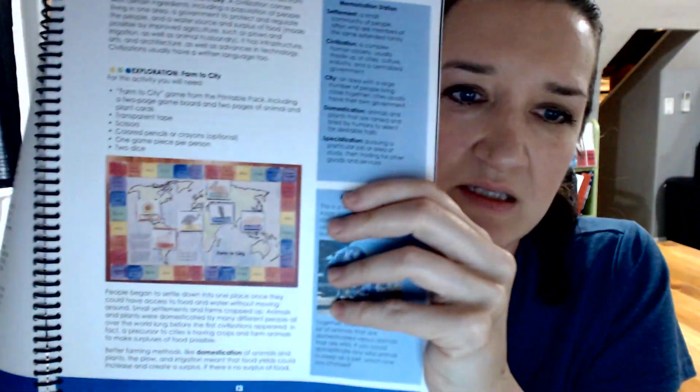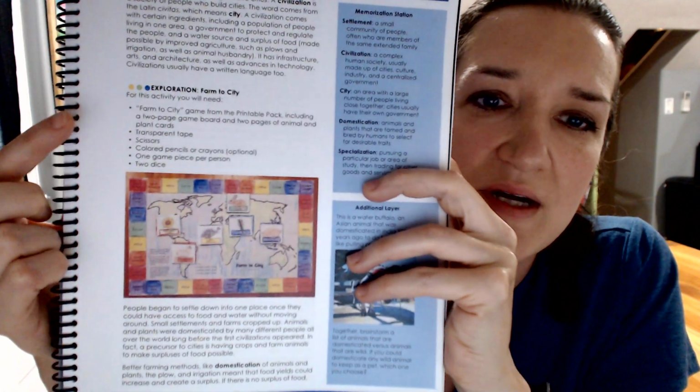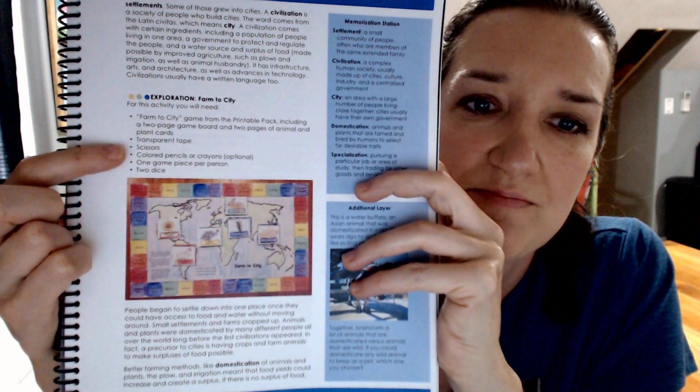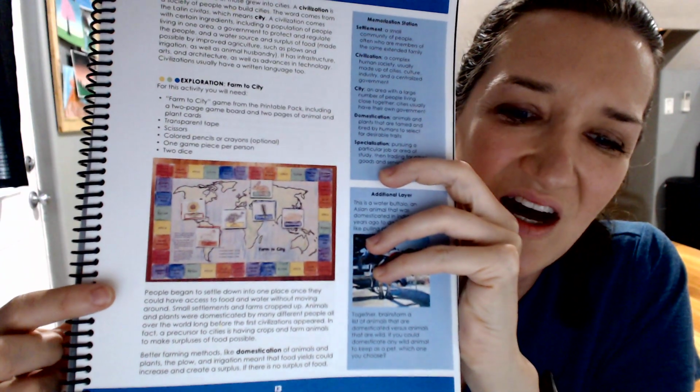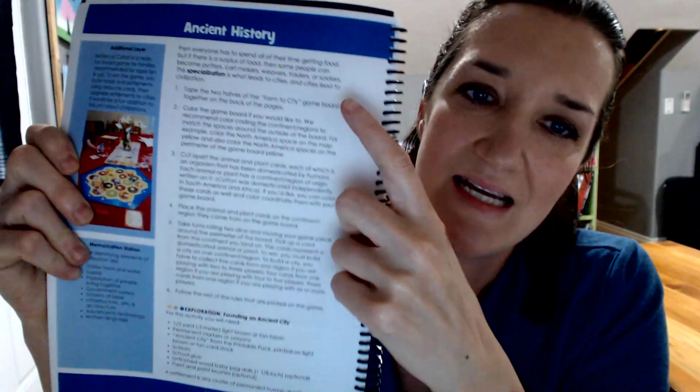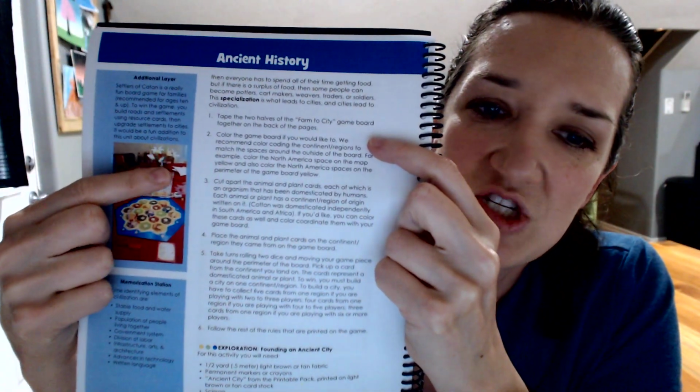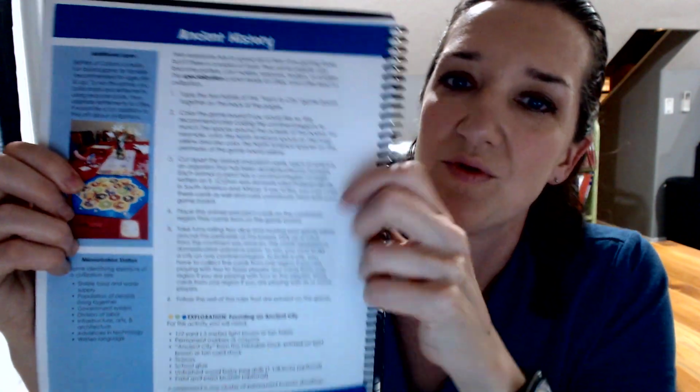Every single exploration or project, let's see if I can get this close enough to see it, goes through and tells you exactly what you'll need. So you'll see a bulleted list of each thing that you need. And then it often has kind of a description or an explanation of what you're learning about. And then you'll see a numbered list right here. And this list just basically takes you step by step through the project or exploration that you're going to be doing. Again, you're picking and choosing, so you're just going to go through this book and choose a few things here and there.